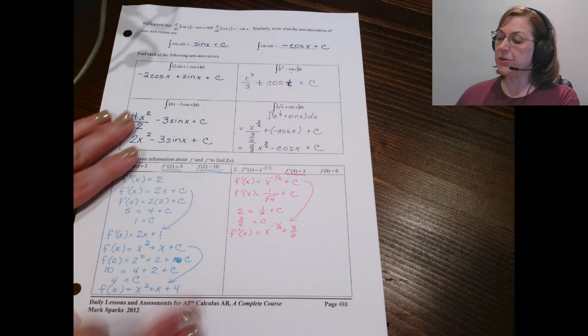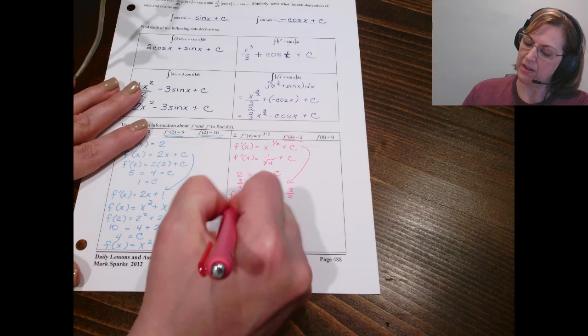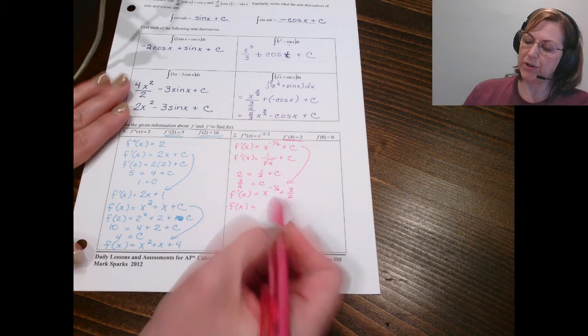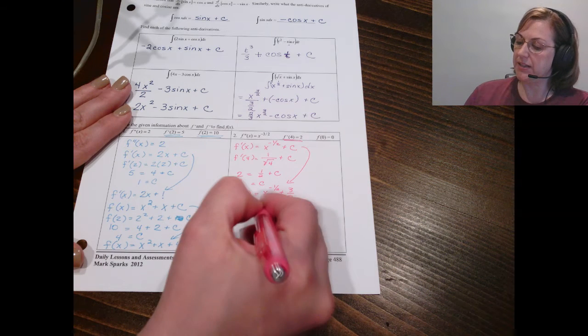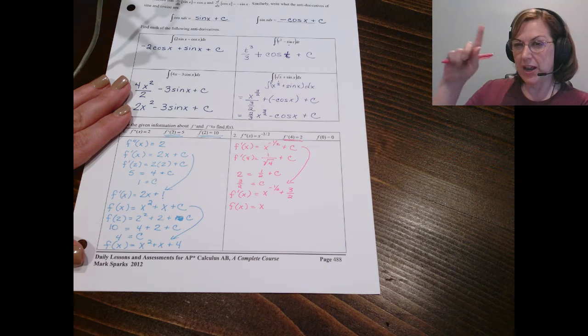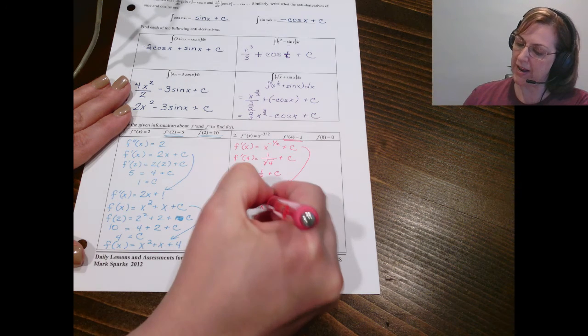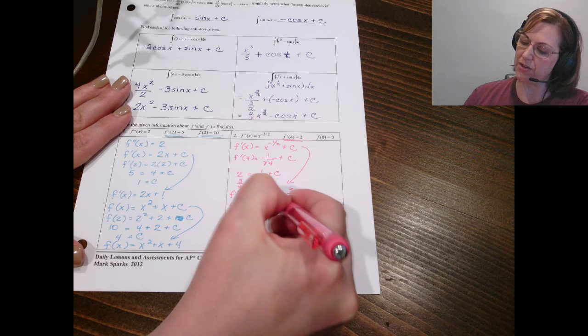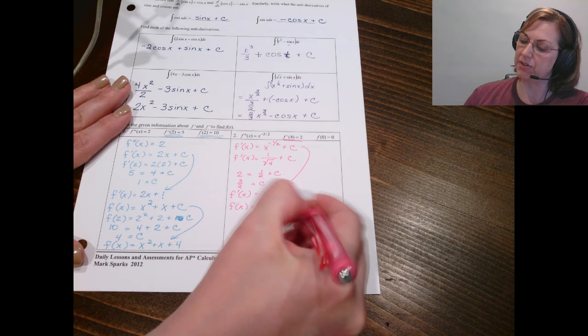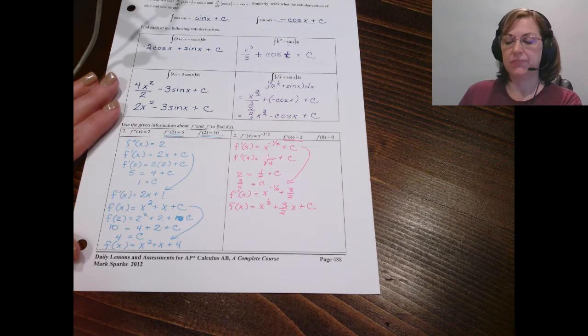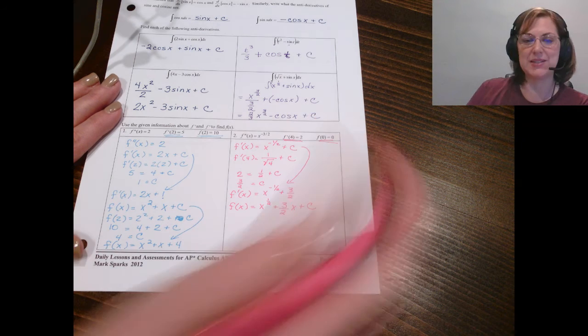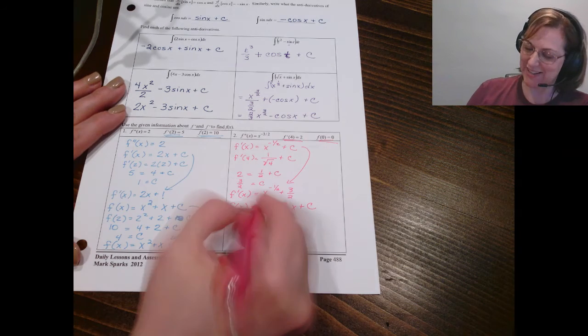Now let's do it one more time to get the function. We'll increase the power by 1. So x to the negative 1/2. Negative 1/2 plus 1 gives me 1/2, plus 3/2 times x plus c. And again, we're told f of 0 is 0. So nice for us.